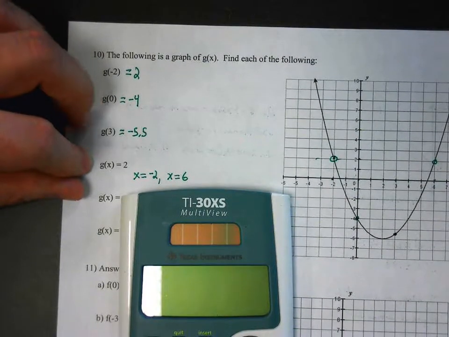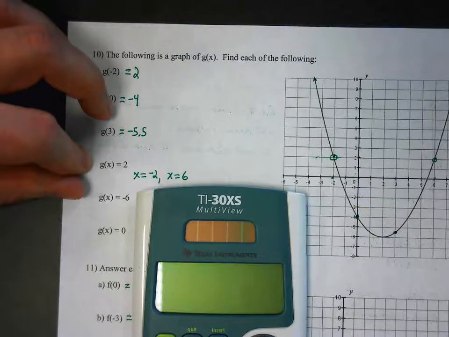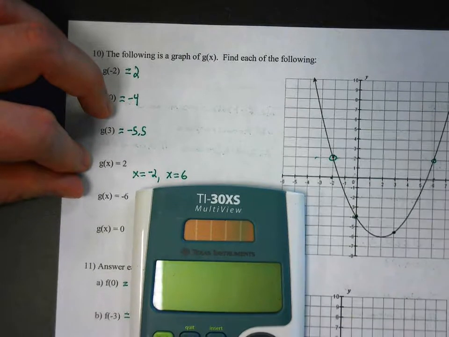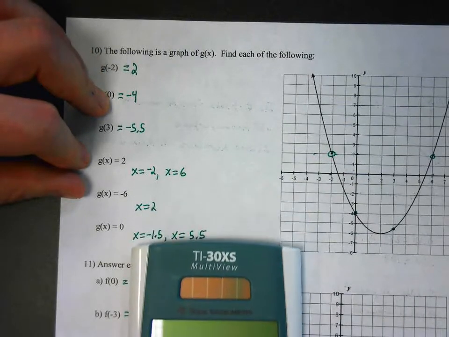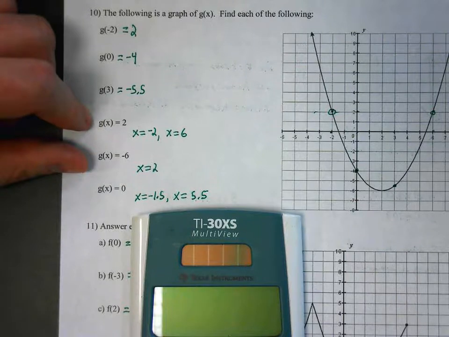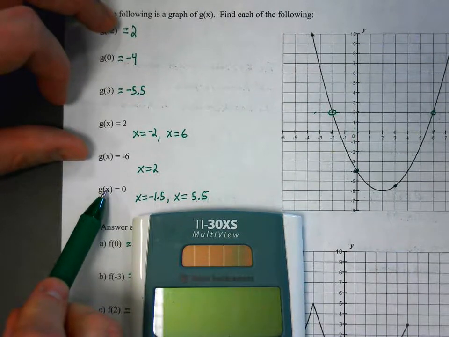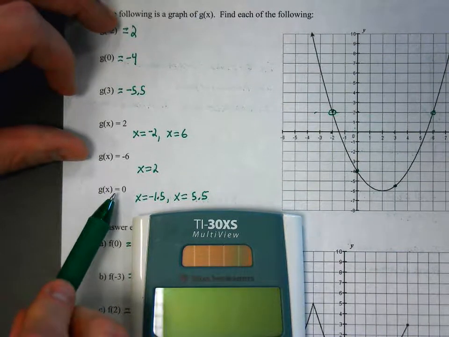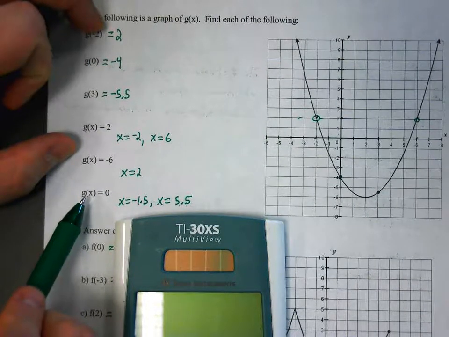Okay, and if you take a second and finish the last two, g of x equals -6 and g of x equals 0. I'm going to show the answers, but again, pause the video and take a few seconds and try them. Okay, but the answers, here. Okay, g of x equals 0. That's really finding the x-intercepts because it's saying that y equals 0. And remember, to find an x-intercept, you set the y value equal to 0.